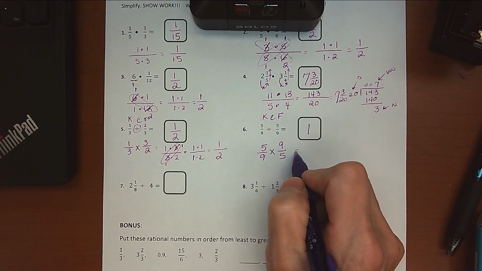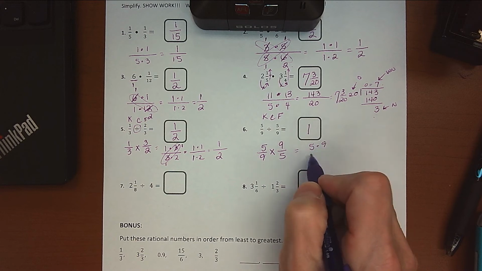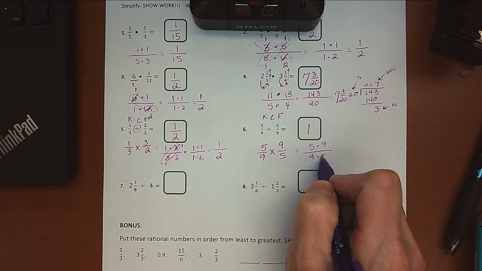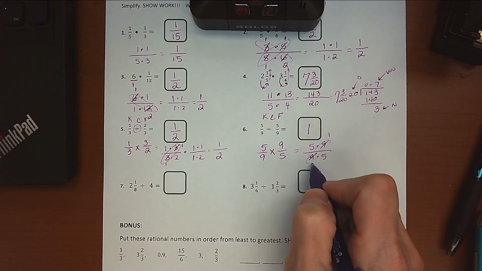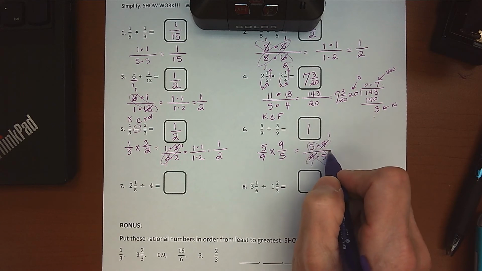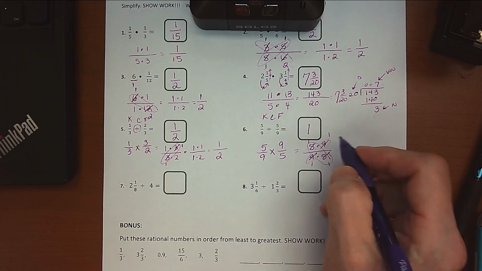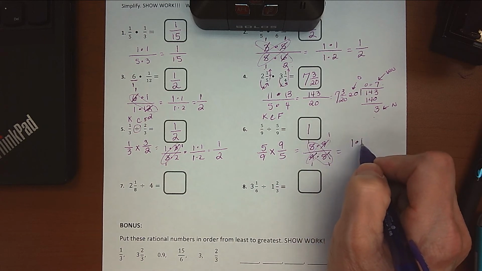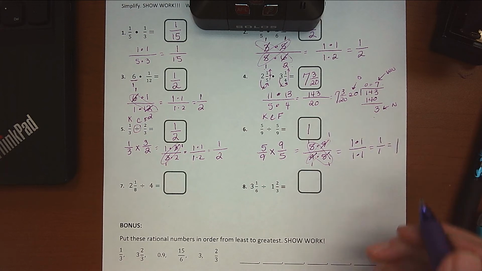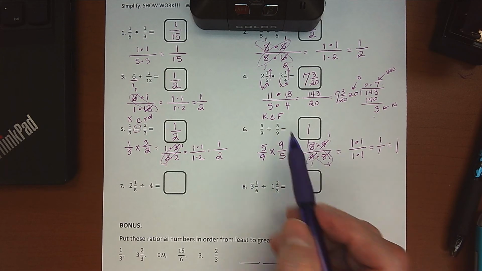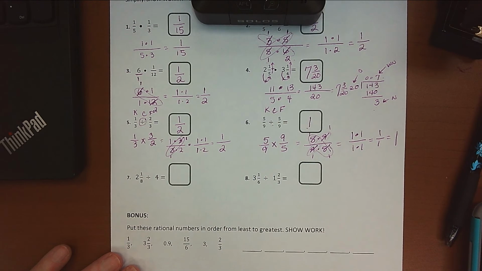And you can see that we've got 5 times 9 over 9 times 5. And when we simplify that, both the 9's can be divided by 9 to get 1, and both 5's can be divided by 5 to get 1. And so we're just left with 1 times 1 over 1 times 1. Of course, that's 1 over 1, which equals 1. So you may not have had to do this work. You might have noticed right off the bat that that was equal to 1.